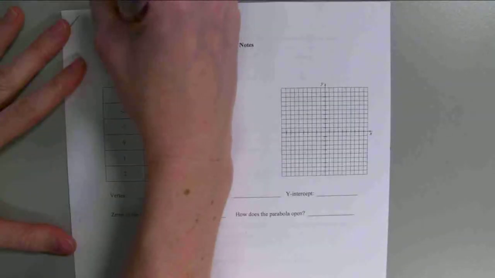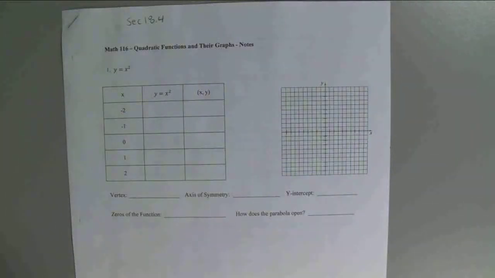Today what we're going to do, this is section 18.4. And in this section, we're going to begin to look at the graph of these quadratic equations, but we're going to be able to do it by hand. So we're going to kind of discover the formulas with our calculators first, but we're going to do everything by hand when it comes to doing our worksheet and my math lab and so forth.